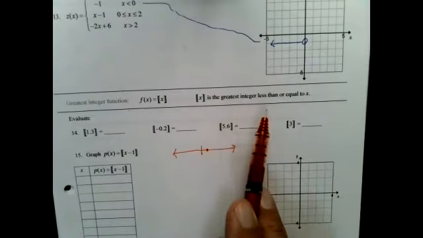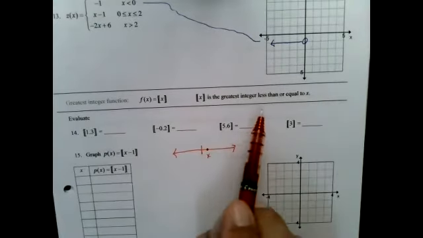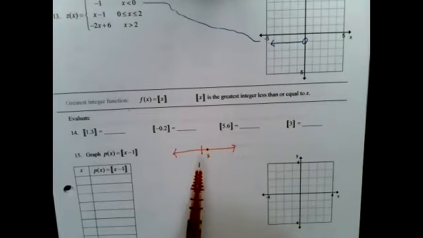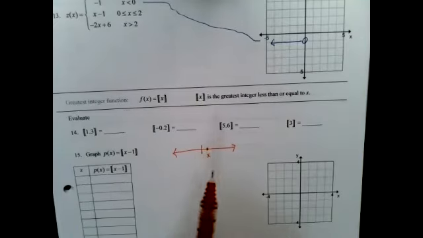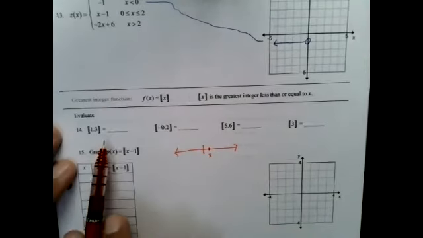For the greatest integer function, and this is my X, it's always going to be the integer value to the left. Yeah, to the left. I almost said port side. It's to the left. So this makes it a little easier for me when I start thinking of 1.3.